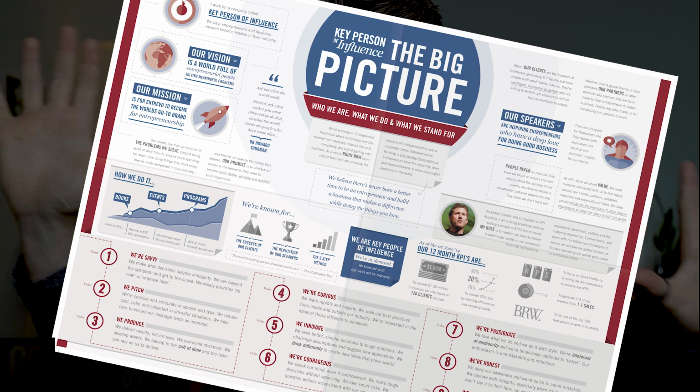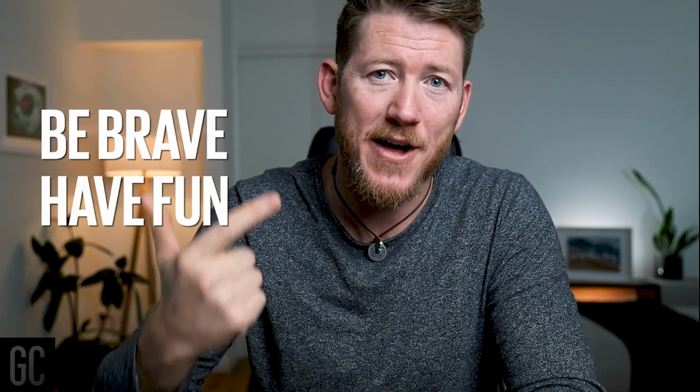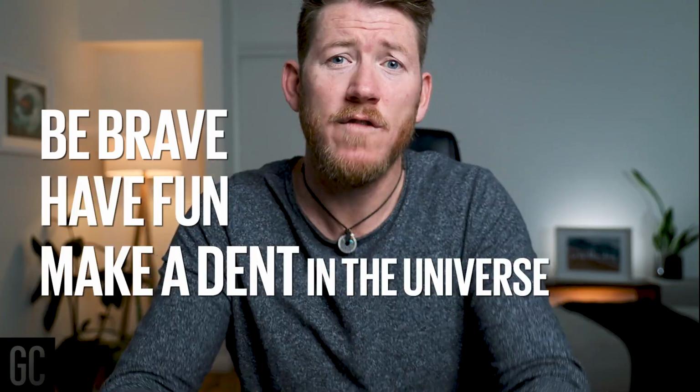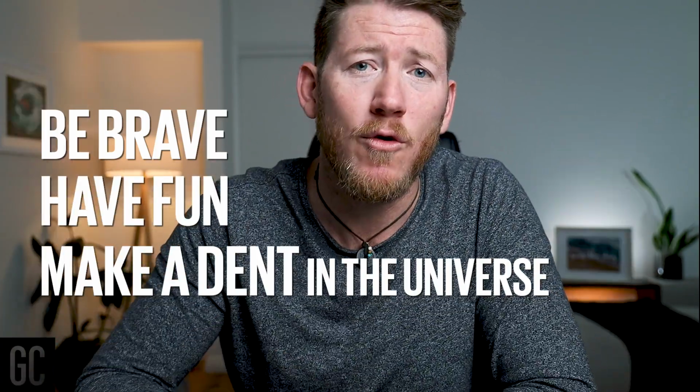So what was the missing asset? Well, we clarified. We started with these 9 values, which are just freaking ridiculous, right? Here's an image of them there. No one could remember any of them because there were too many. So we broke it down to the values that I wanted to live my life by, that I wanted to teach my kids, which was be brave, have fun, make a dent in the universe. We adopted those as the 3 core values.